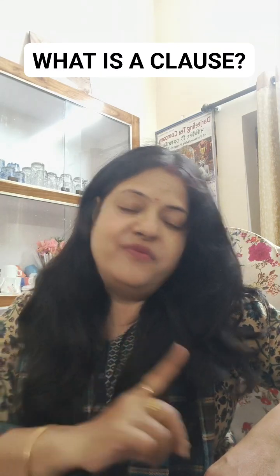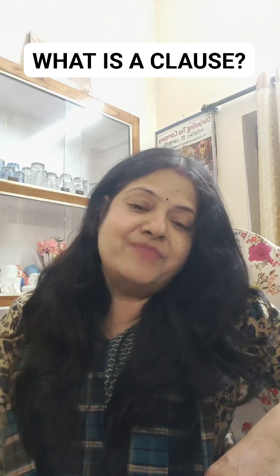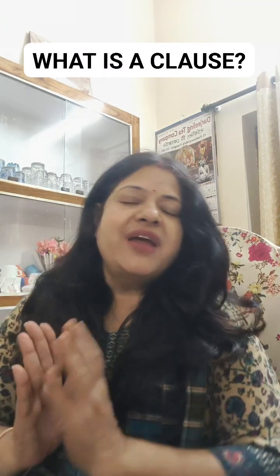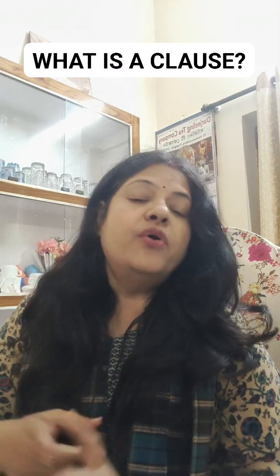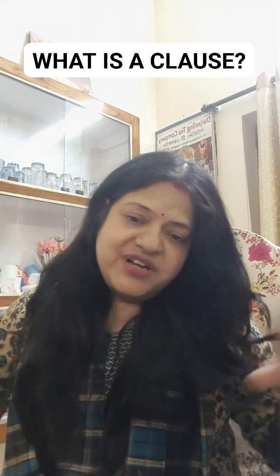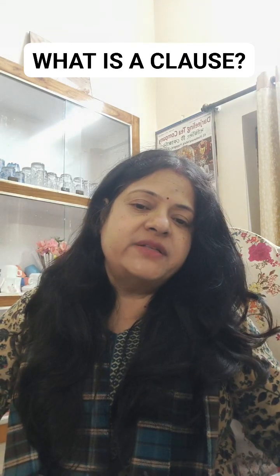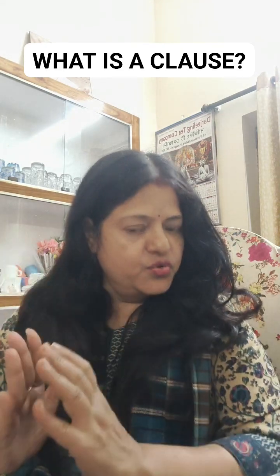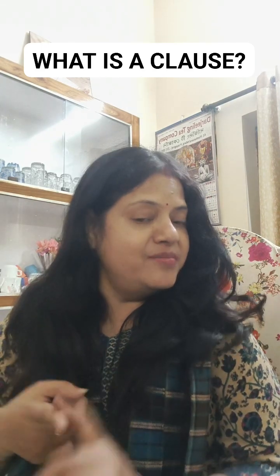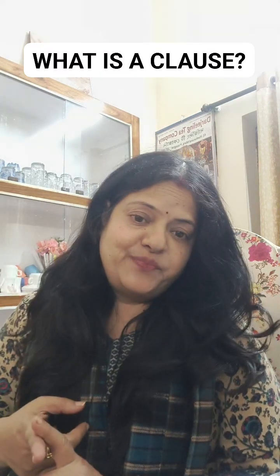Without a verb, we cannot create any clause. So this is the main thing. Remember that a clause has a verb. So it can be called a sentence, or it can be called a part of a sentence also, because in a long sentence, we can have two or more than two clauses. So that is why it can be a sentence and it can be a part of a sentence too.